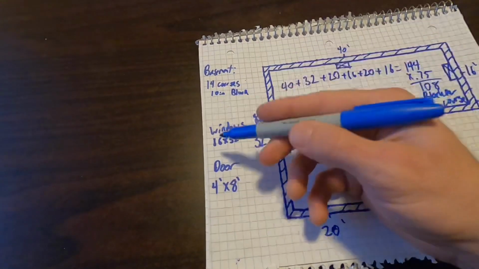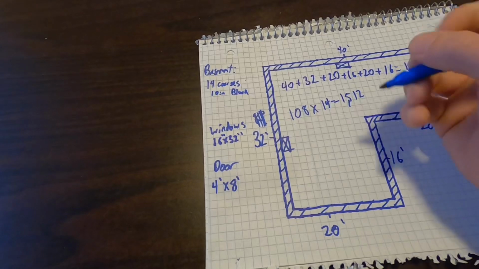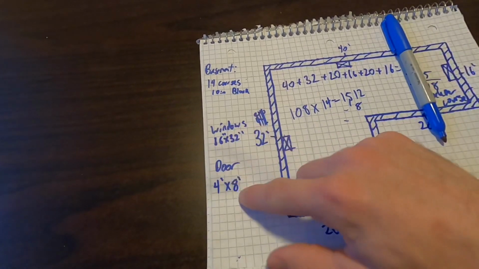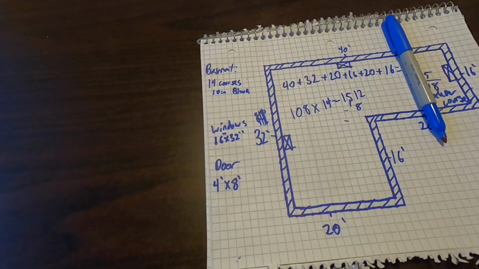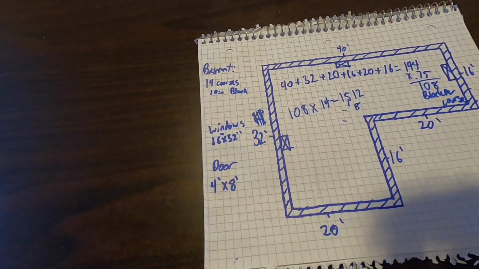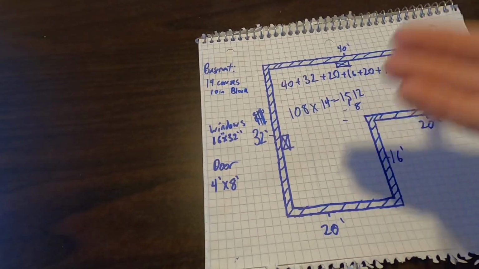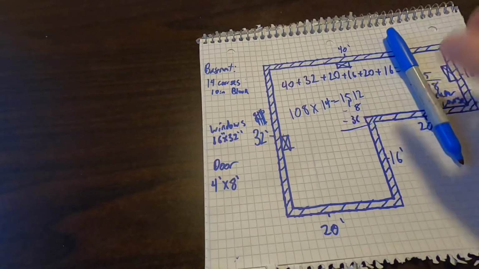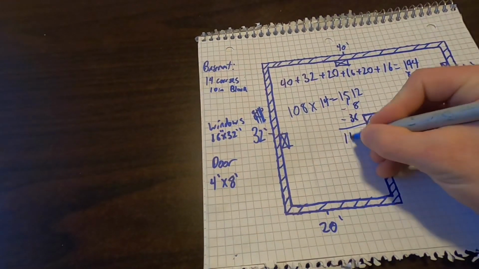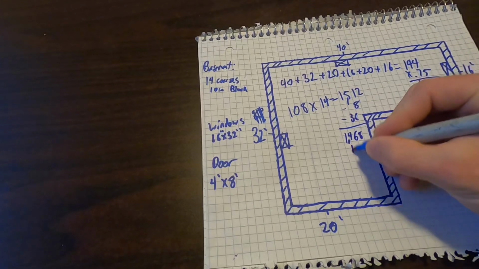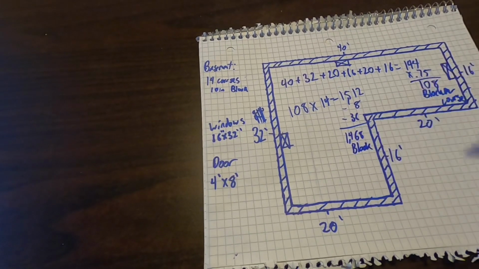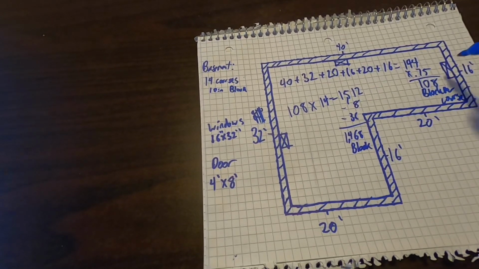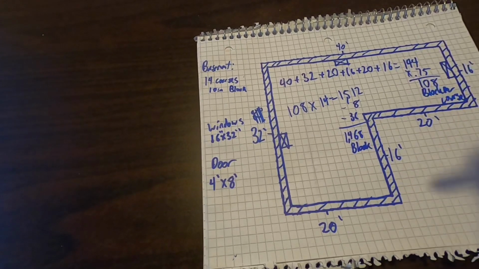With the windows, you got 4 block here, so 8 block total, so you just minus 8, and then minus again with the door, 4 by 8, so 3 block times 12 courses, because block are 8 inches high. But anyway, 3 times 12, 36. You just subtract those. And that is 1468 block for a simple foundation like this. So if you had these measurements, 2 windows, and a basement door, you would need 1468 block.